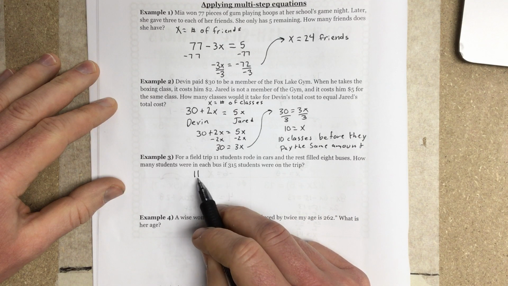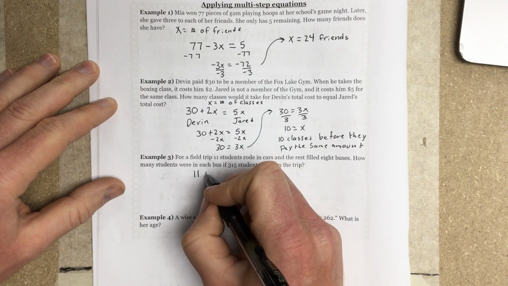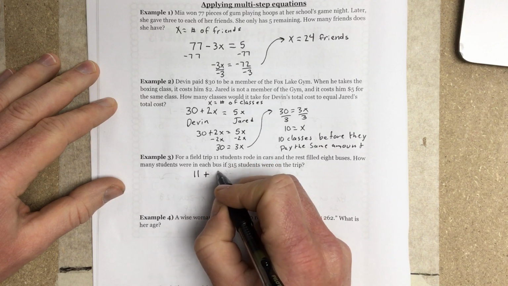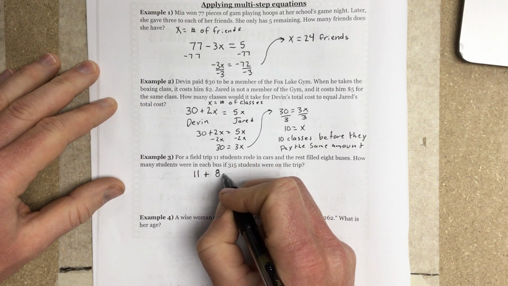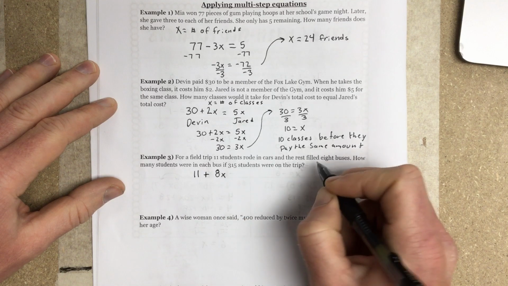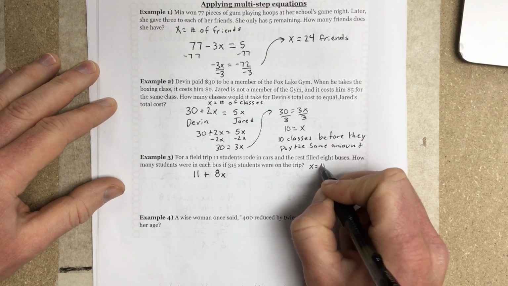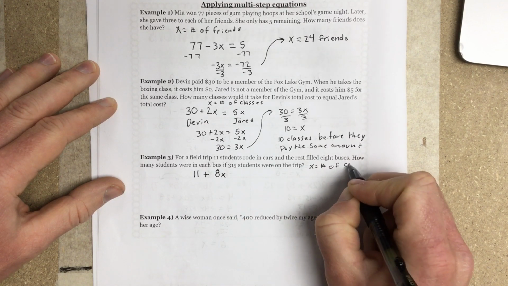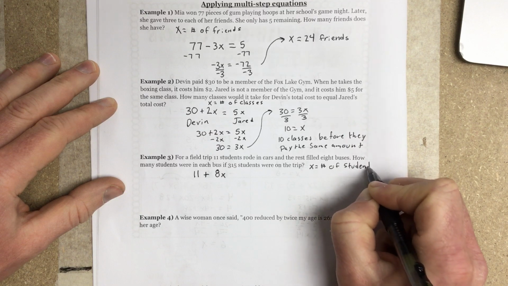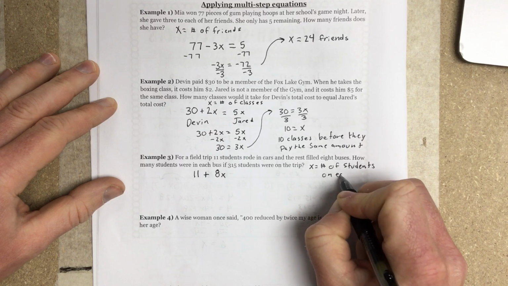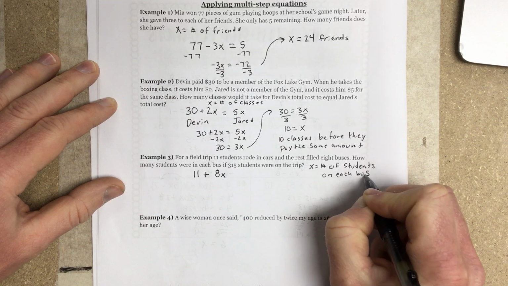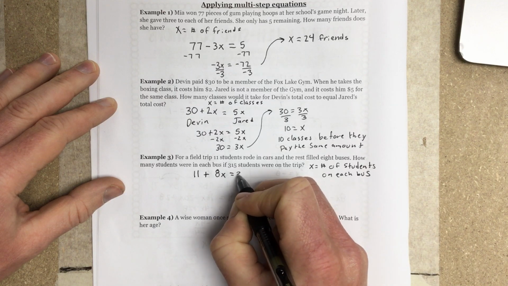Well, if we know 11 students rode in cars, we can say 11 plus 8 buses times the number of students on each bus. So we're going to say x is equal to the number of students on each bus. So we got 11 plus 8x is equal to 315.